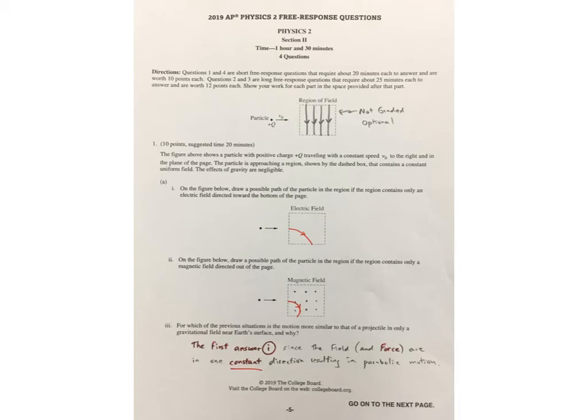AP Physics 2, 2019, question number 1. So I'm assuming you've read this question for the most part. This is a 10-point paragraph question. The main part will be the second part, which will be worth 5 points on the next page.